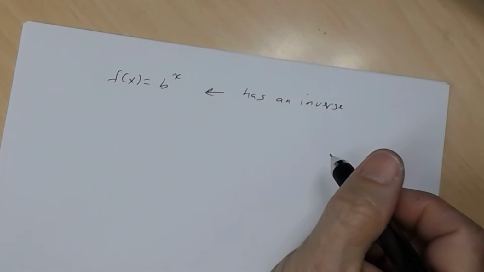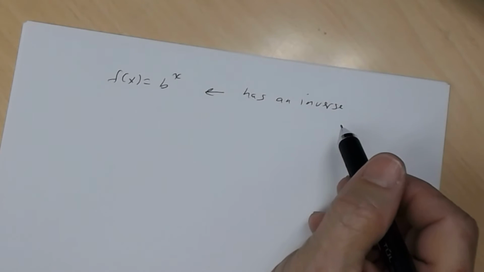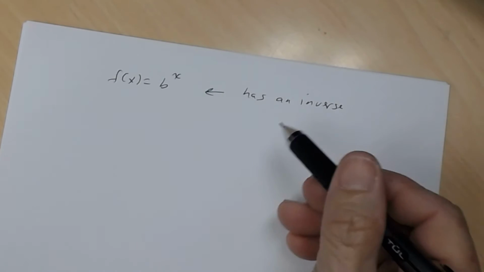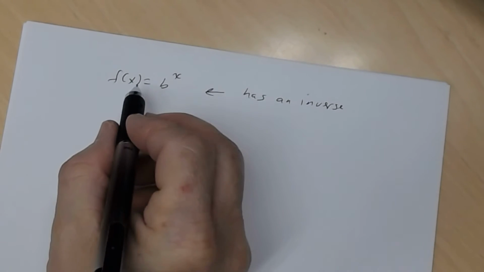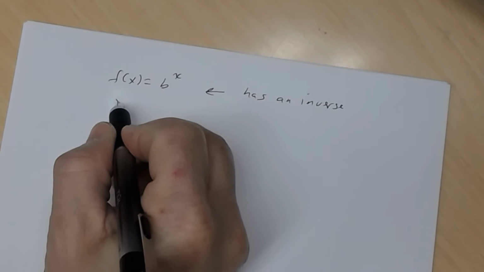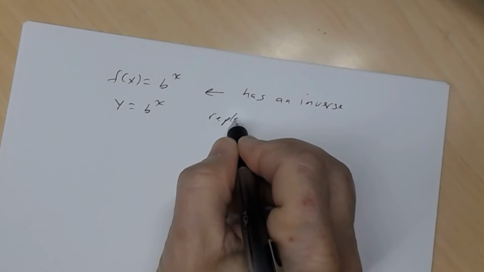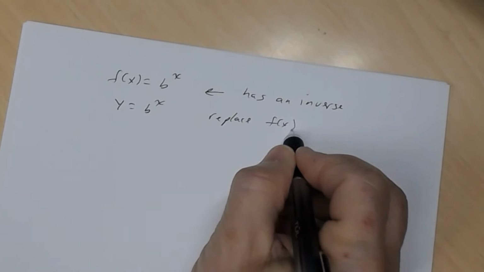Well, there's a procedure that you can use to find the inverse of any function. The first thing you need to do is rewrite f of x as y, so y equals b to the x. So replace f of x with y.